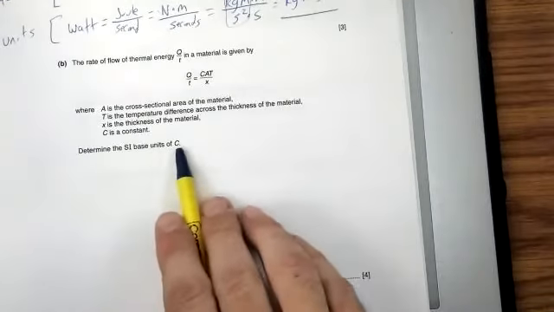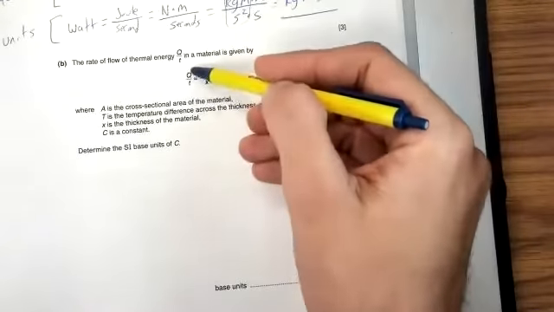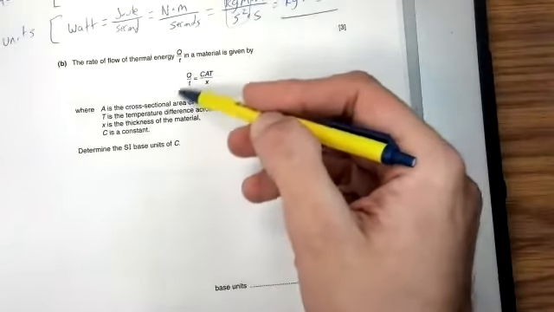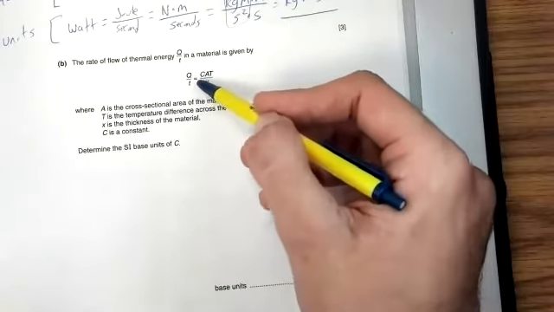So the strategy here to get the base units of C is, first of all, we have to know everything else. We have to know everything else in this equation, and then C is just going to be whatever it must be in order to make them equal.